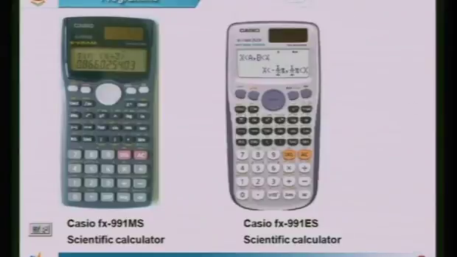As such, simultaneous equations can be solved by substitution method, elimination method, or determinant method. However, the calculator will help you to solve the simultaneous equations quite easily. In that respect, you have come across two different types of calculators that are generally used by the students.